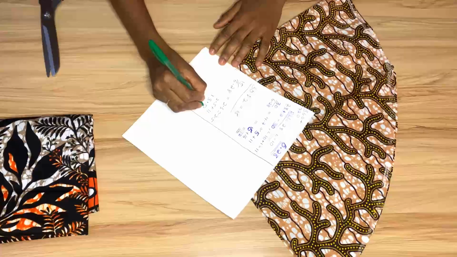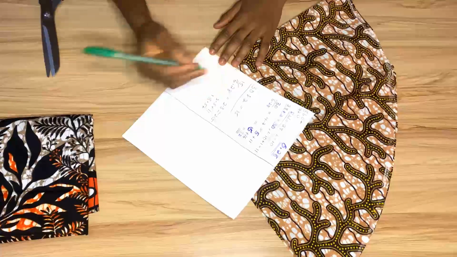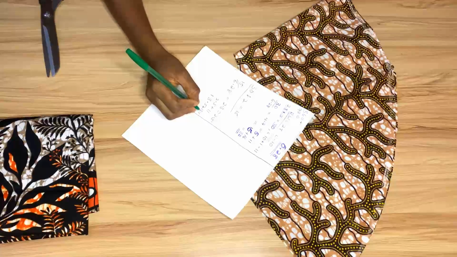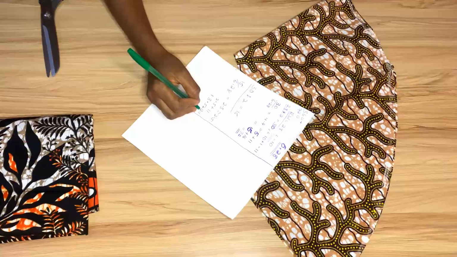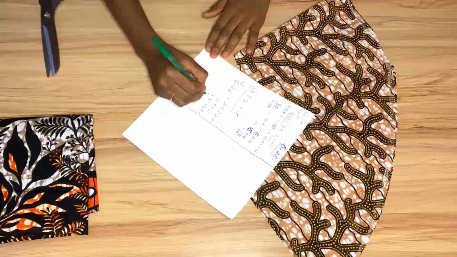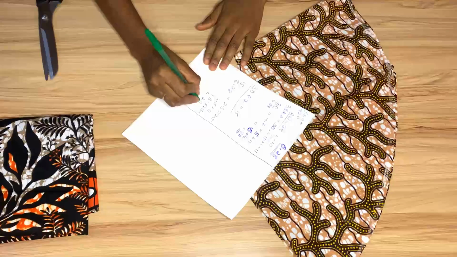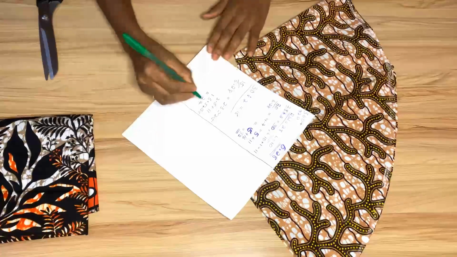Then for the back you add exactly the same, 13.5 plus 13.5. The length of fabric you are going to use is 27.